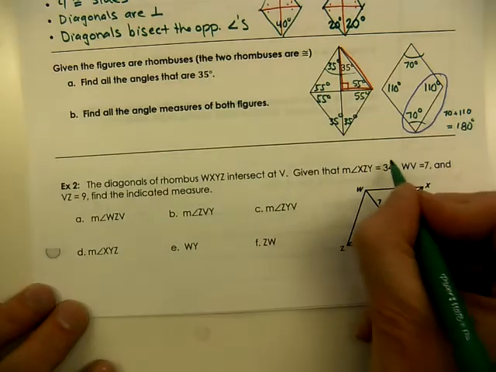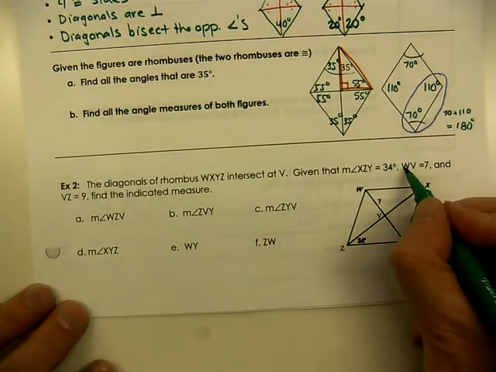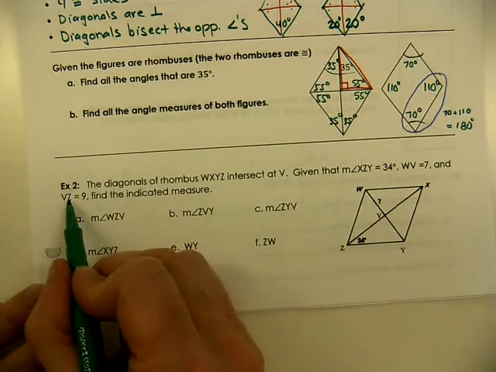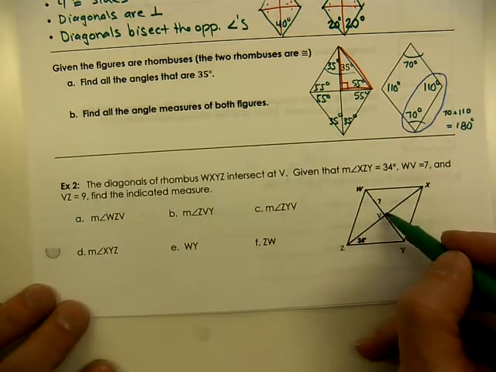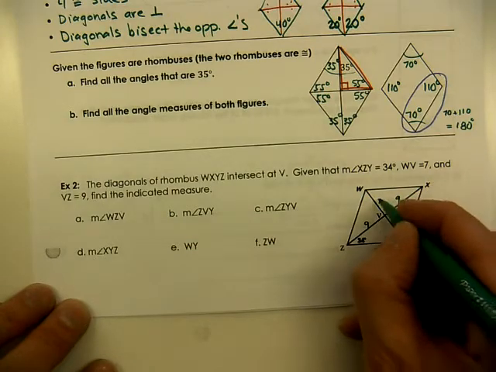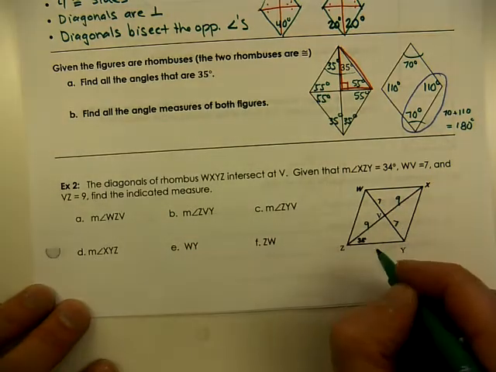That's the 34-degree angle that they gave us. They're telling us WV is 7. There's the 7. V to Z is 9. So let me put that on there. That's a 9, that's also a 9. If that's a 7, that's a 7.